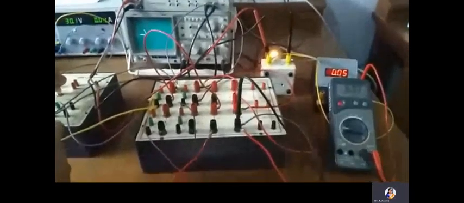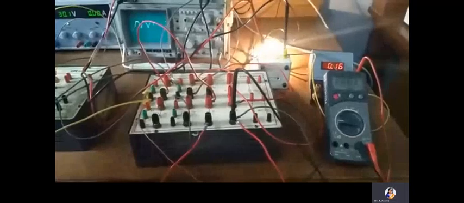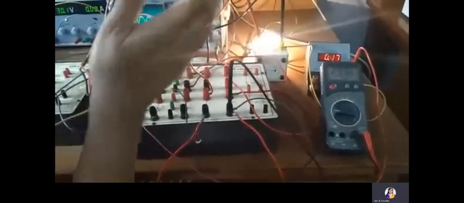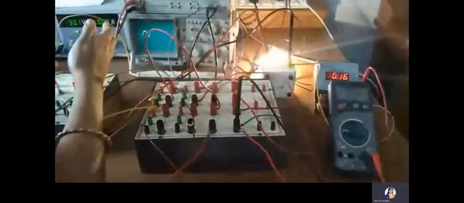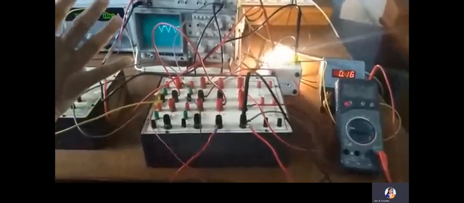Like that, you have to vary the alpha over the full obtained range, and you need to note down the voltage by keeping multimeter in DC mode across the load, and observe the waveforms across the load. This is the half controlled rectifier with R load.